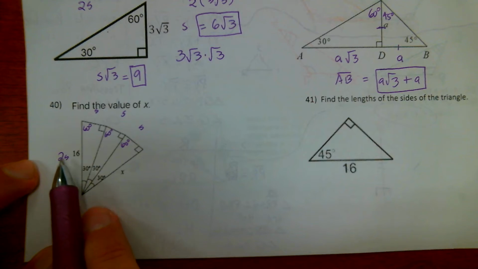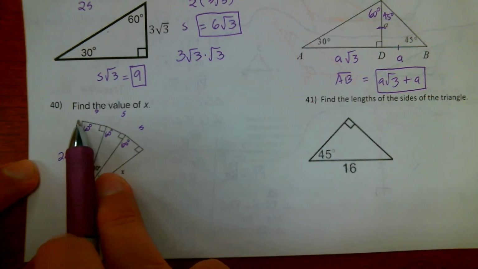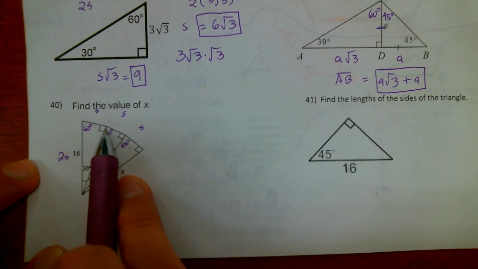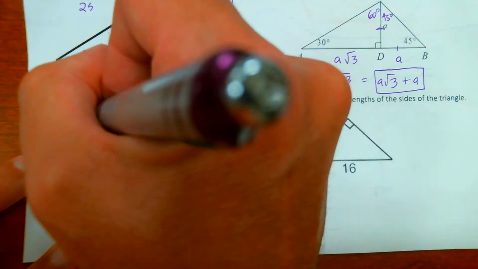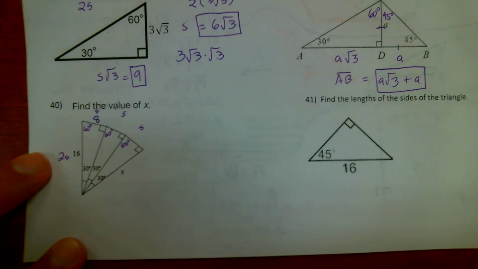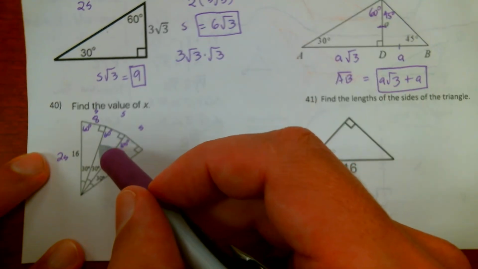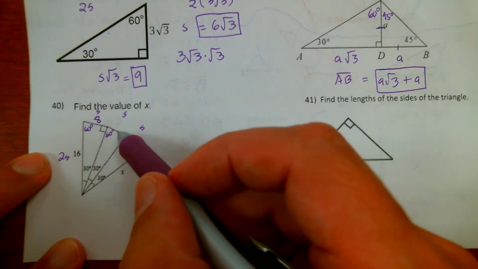So how do I go from 2S to S? I'm going from large to small, from big to little. So I have to divide by 2. If I take 16 and divide by 2, that gives me 8. Okay? So now I need to find this side so I can find this side.